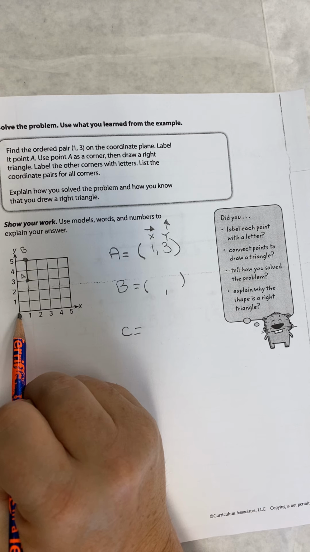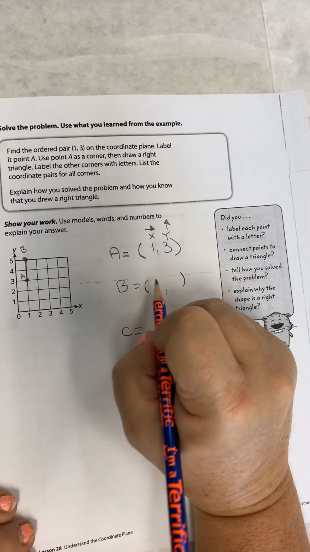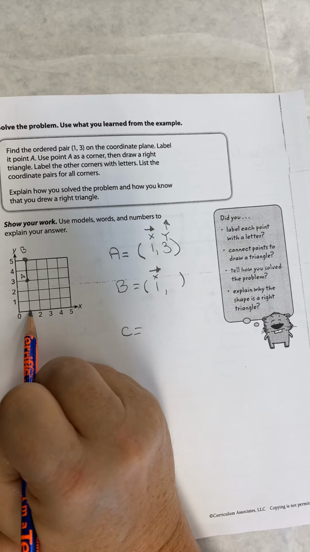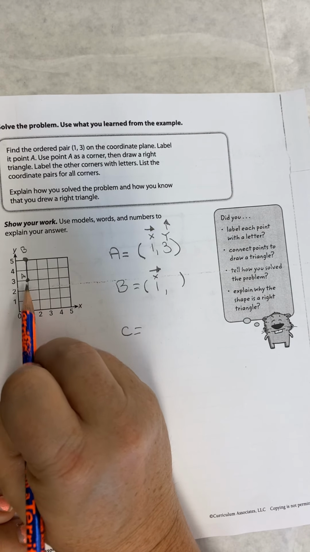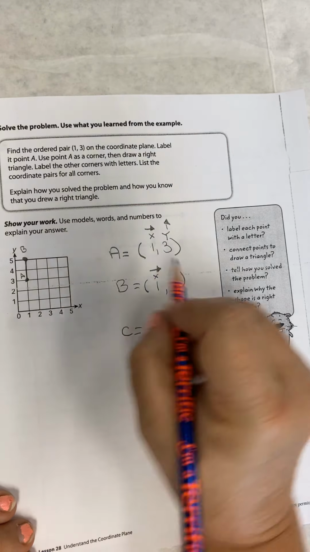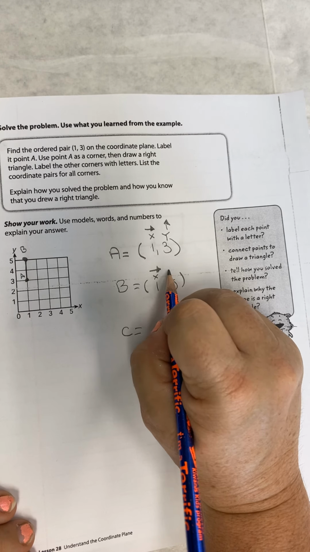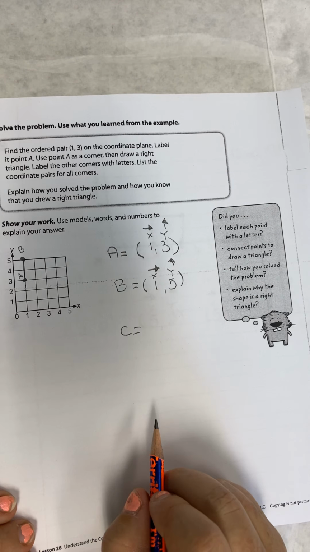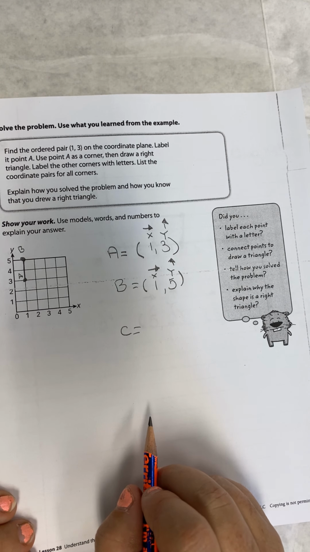I'm going to start at origin. I'm going to move over 1 again. So I'm going to put a 1 as my X. So I'm right here, and I'm going to jump up 1, 2, 3, 4, 5. And I'm going to put a 5 for my Y, and that's going to be my up. So that takes care of B.